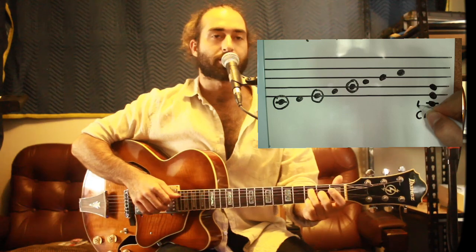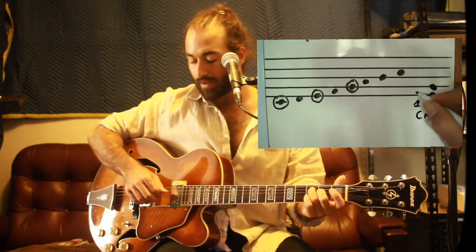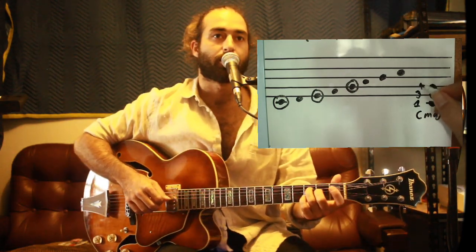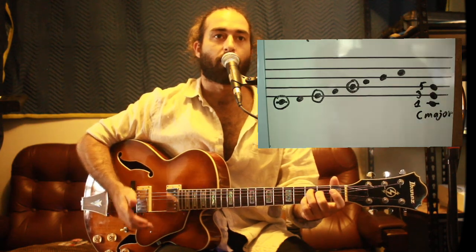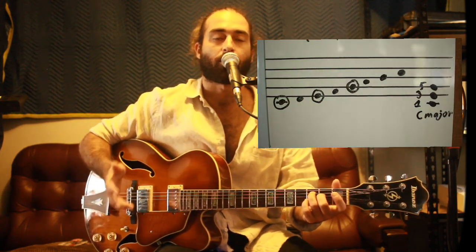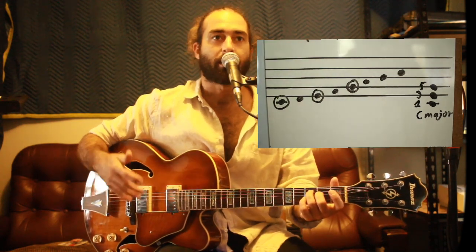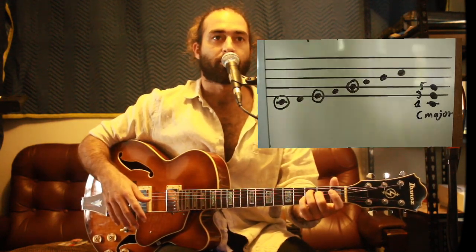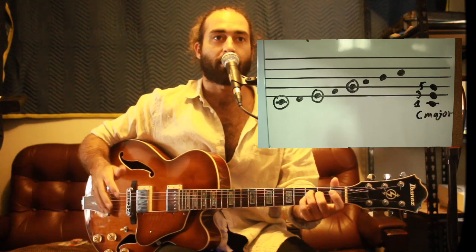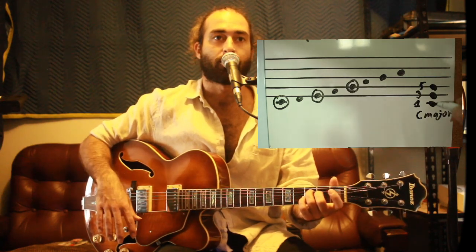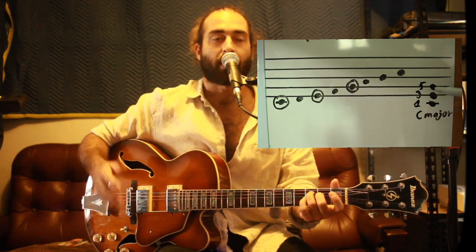So that's a C major chord, C major triad, C major chord. And it is constructed, again, of the first, the third, and the fifth notes of the C major scale. It's that simple in terms of taking a scale and just breaking it into certain sections.